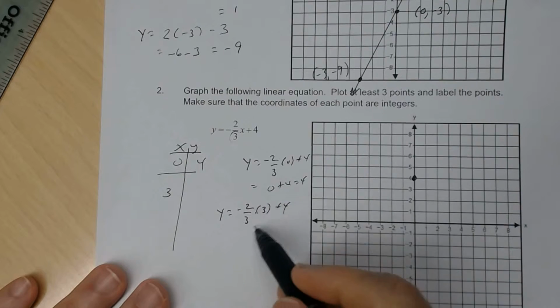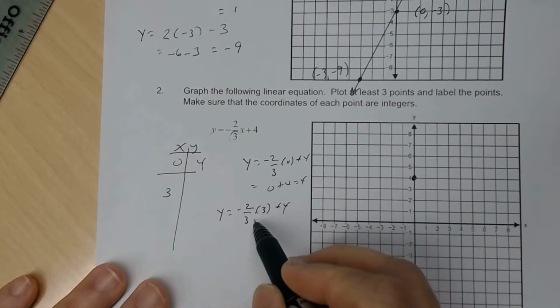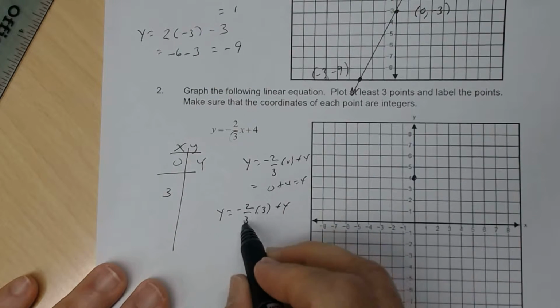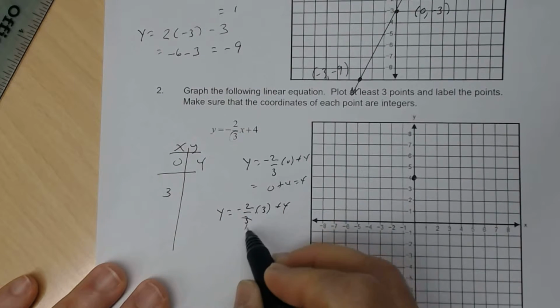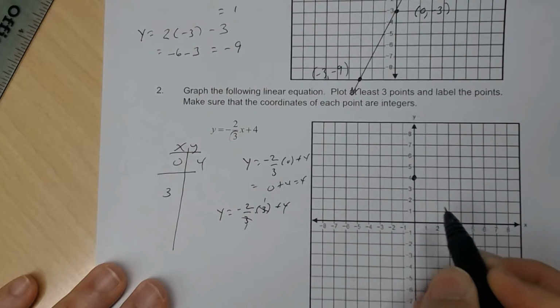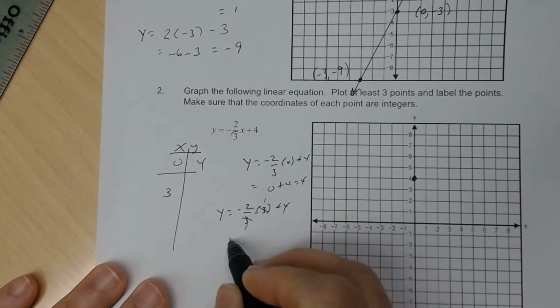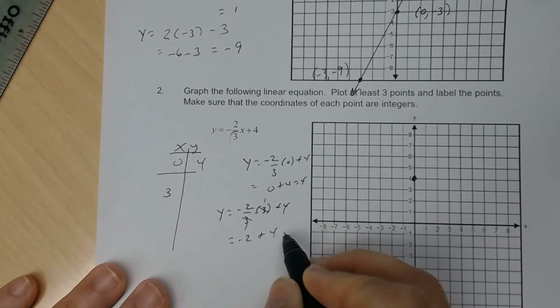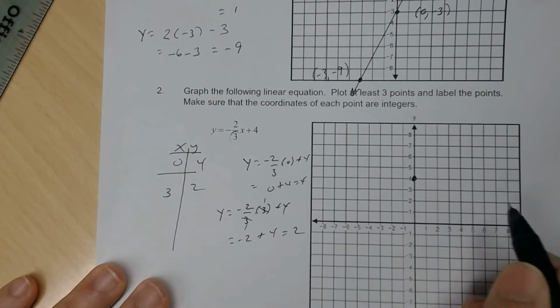Now, a couple ways you could do this. You've learned in the previous course that when multiplying fractions, you can reduce first. So 3 into 3 is 1. And so this becomes negative 2 times 1, which is negative 2, plus 4, which is 2. So I get the point 3, 2.